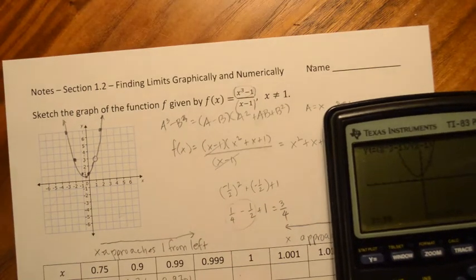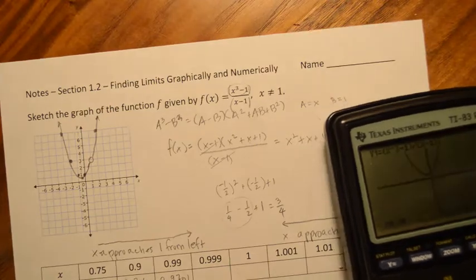Again, don't try and do anything with 1. You could, but actually that would be a great idea. Try and see what happens with 1 and what happens with the y, and then we can talk about that in just a second.